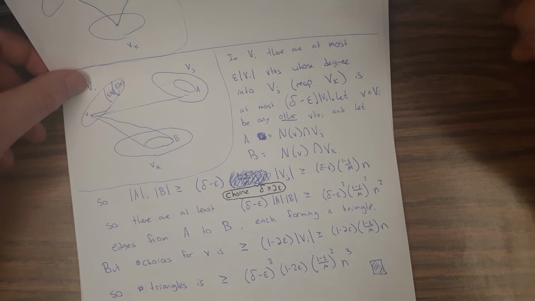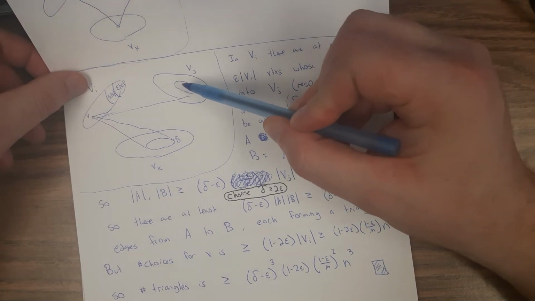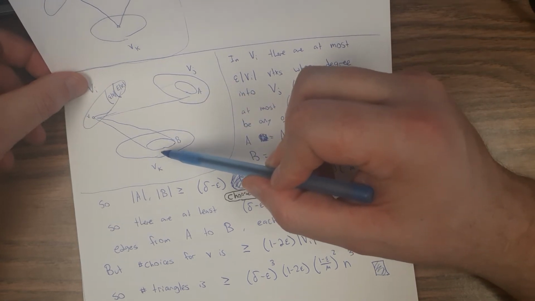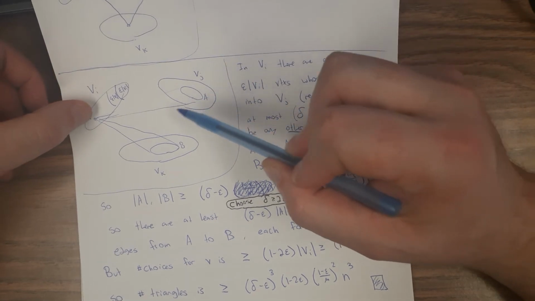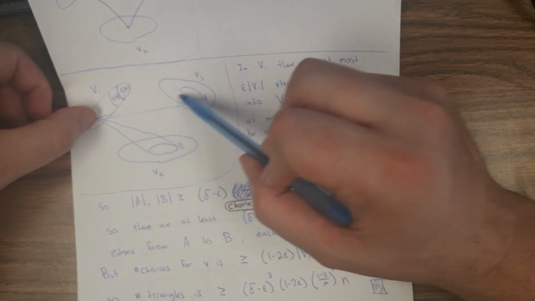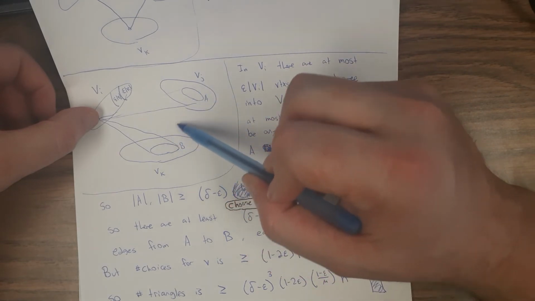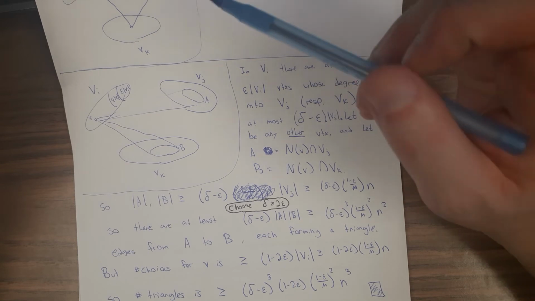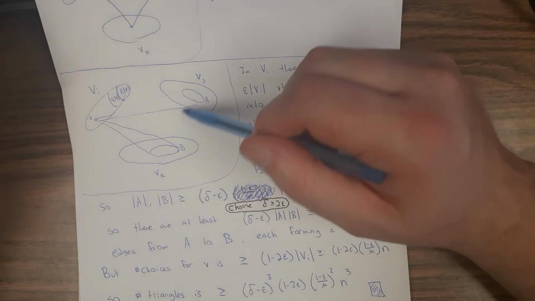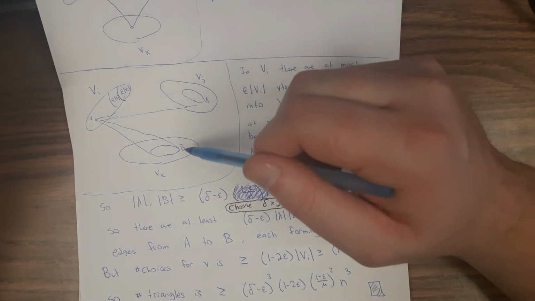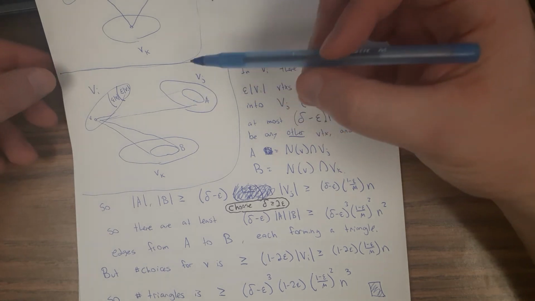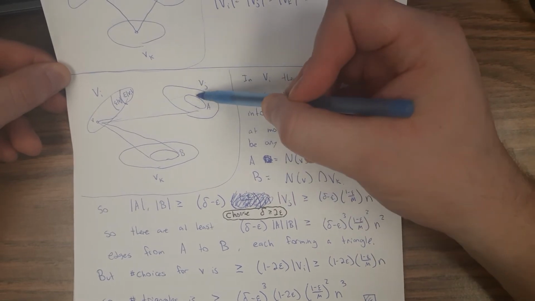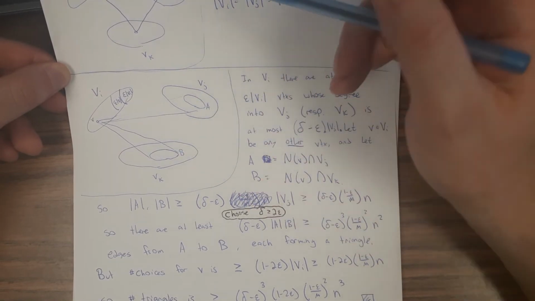Now, what I'm going to use is the fact that Vj and Vk is epsilon regular, right? What I'm trying to do is count triangles. So I see it, for every edge from A to B, that's going to be a triangle, right? And there are a lot of those because Vj, Vk is an epsilon regular pair, and if this is an epsilon regular pair, then I can take a subset of this and a subset of this and talk about the density of edges between those two subsets.